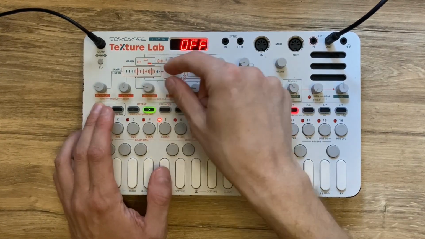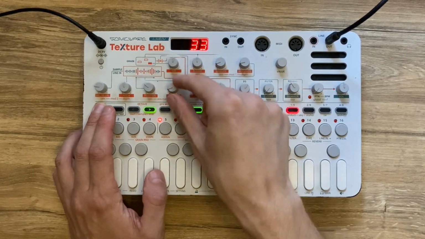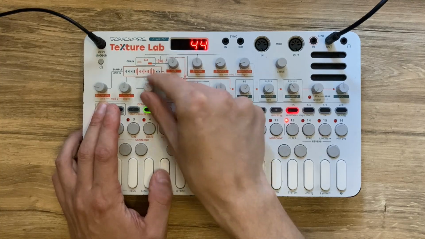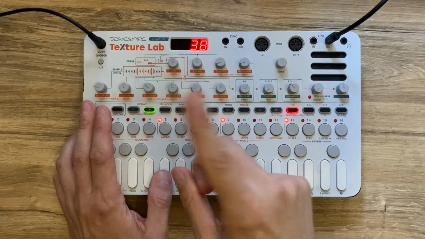And then one more thing we can do here is we can randomize the position of our sample, so that we go back and forth to different parts of it.